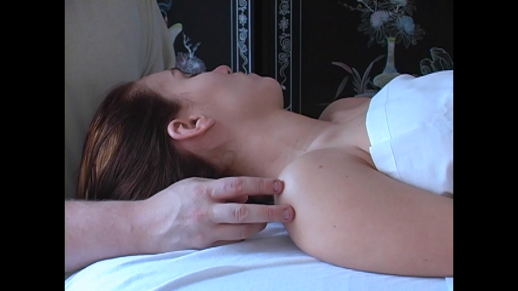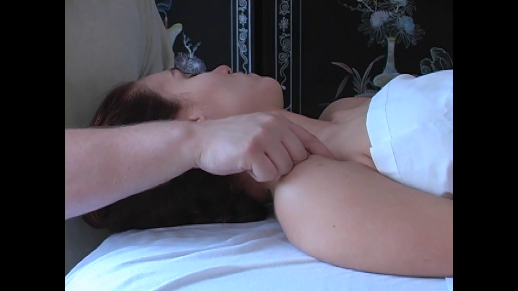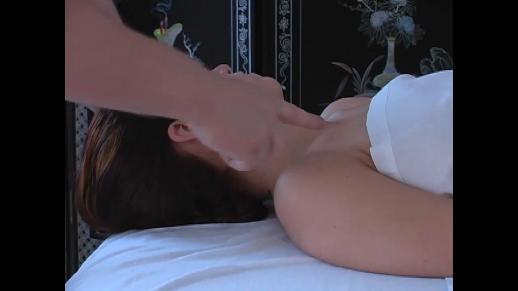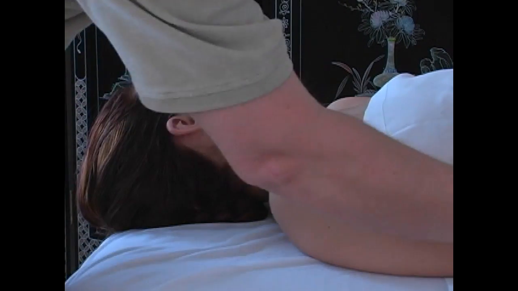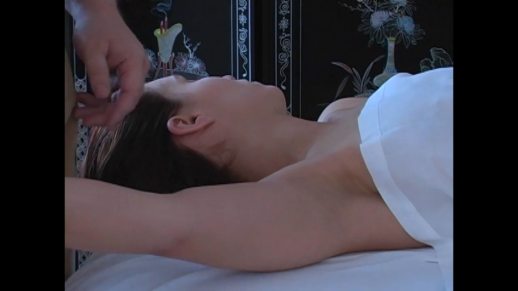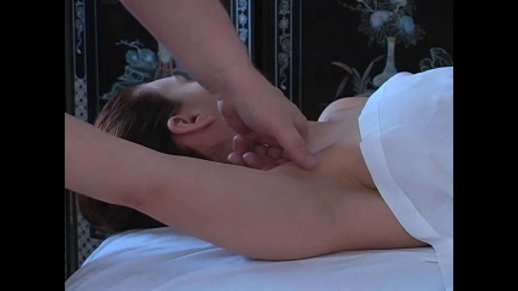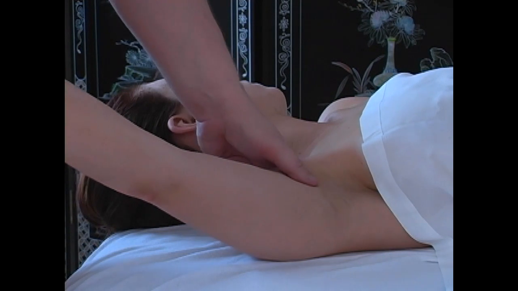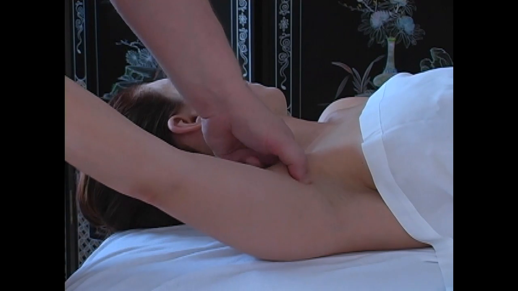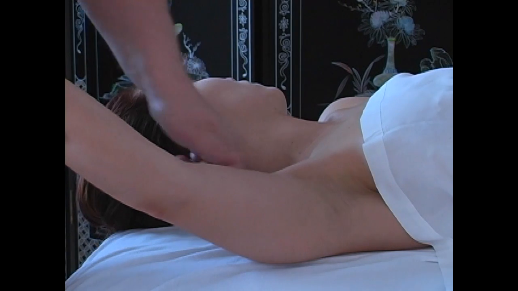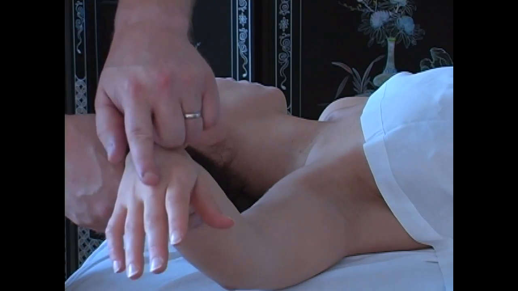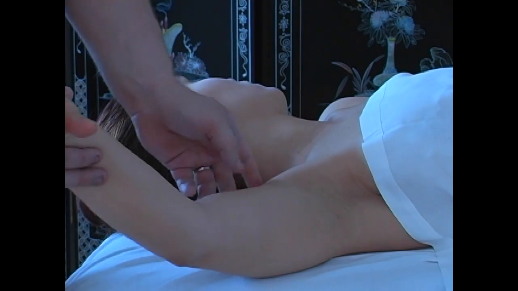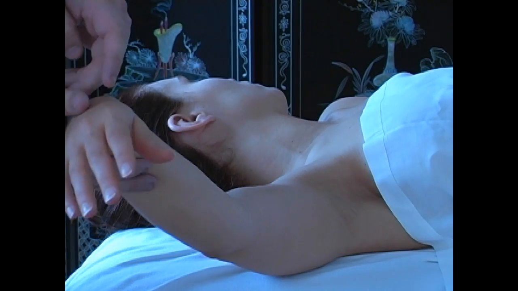Okay, next one we're going to go after is the Coracobrachialis. With the Coracobrachialis, I'm going to bring out the arm right here, and we're actually going to pinch right in this region. For the referral for the Coracobrachialis, it actually goes down to the middle finger. So it'll go all the way down to the middle finger for the typical referral, and more on the posterior side of the arm all the way down.